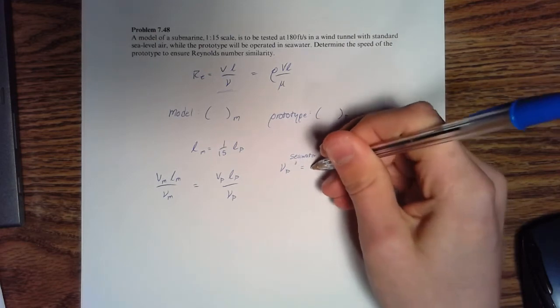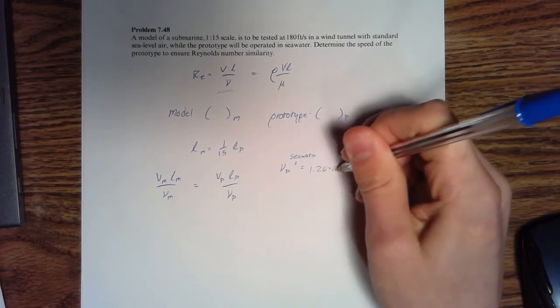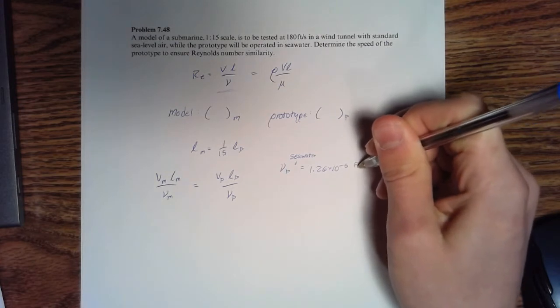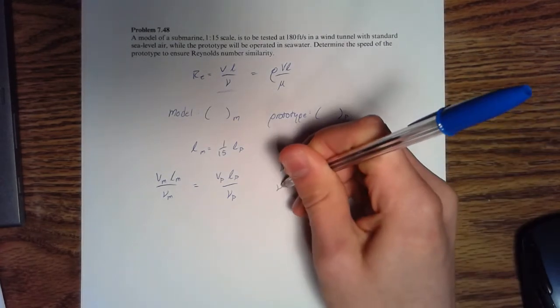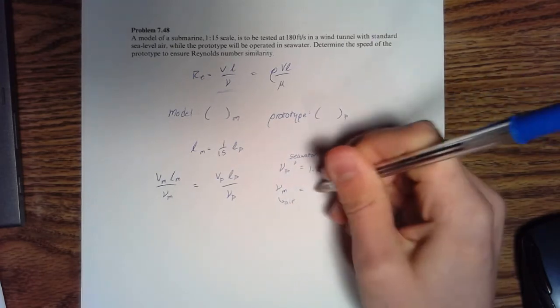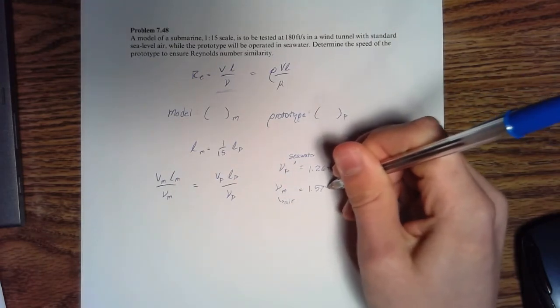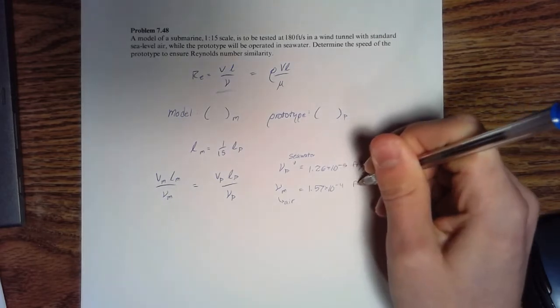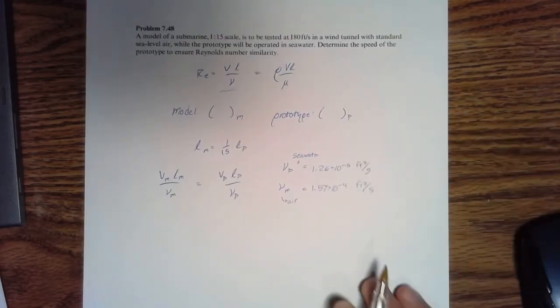The value for that is 1.26 times 10 to the negative fifth feet squared per second. And the model is going to be run in standard air, and that value is 1.57 times 10 to the negative fourth feet squared per second.